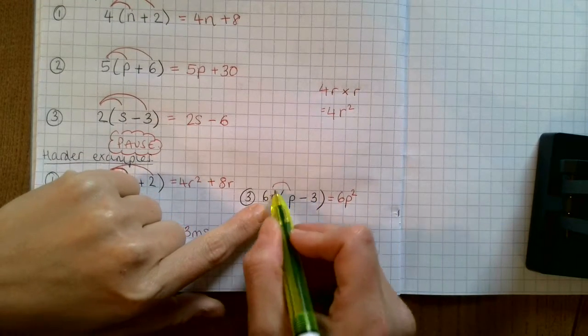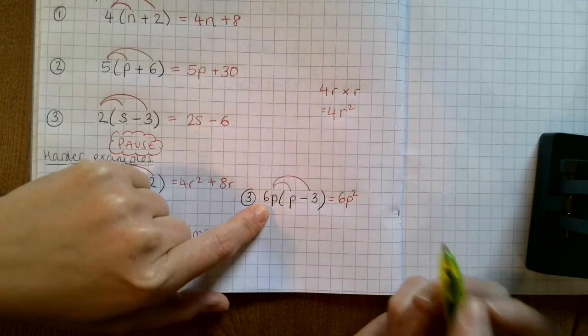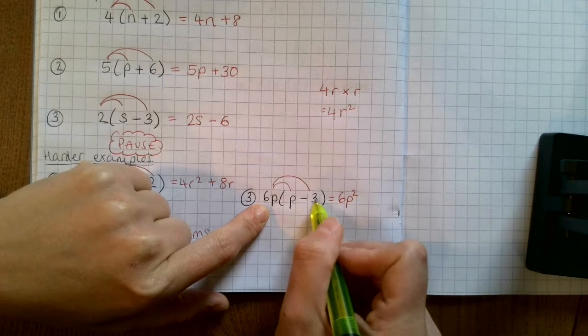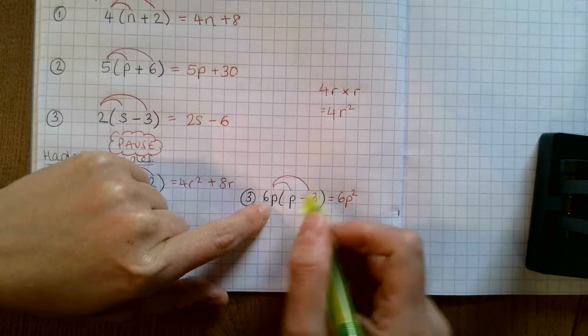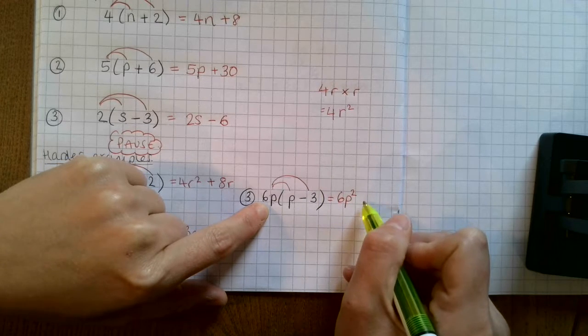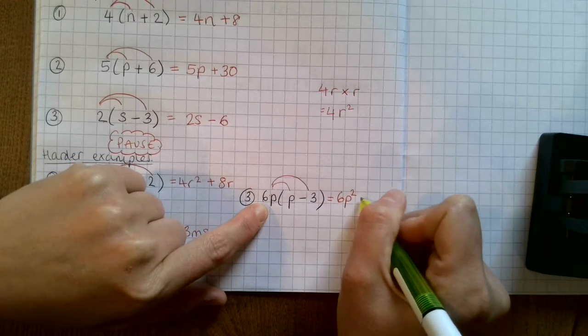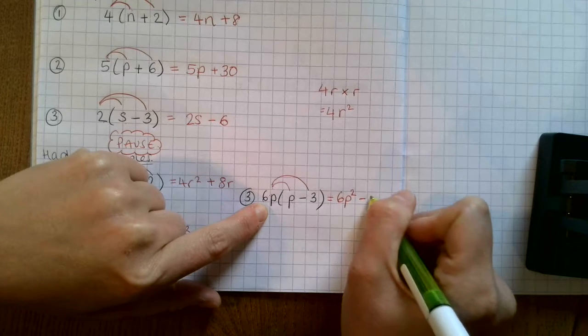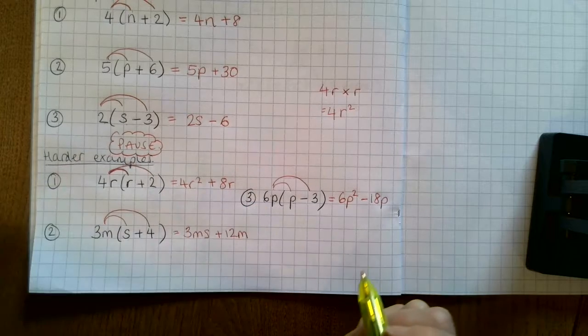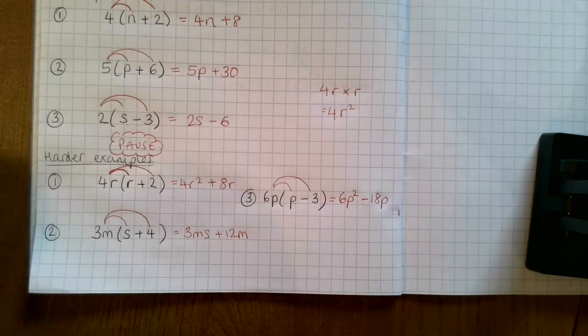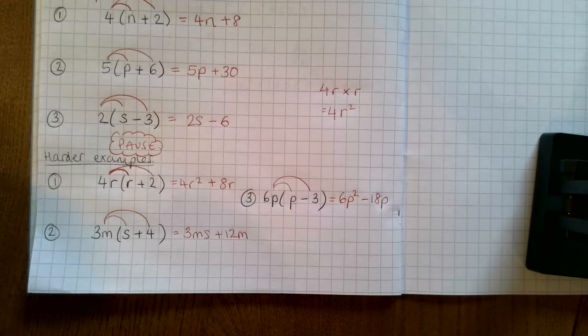And then 6p times minus 3. So negative 3 times 6p. 3 times 6 is 18. So negative 3 times 6 is negative 18. And then p. So I'd like you all to write down these examples.